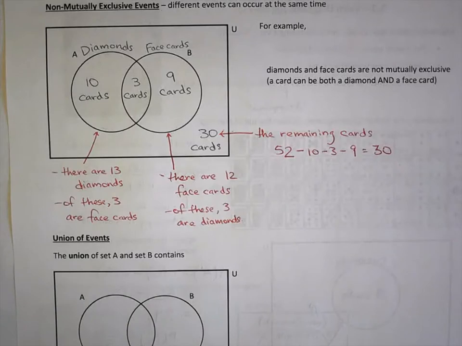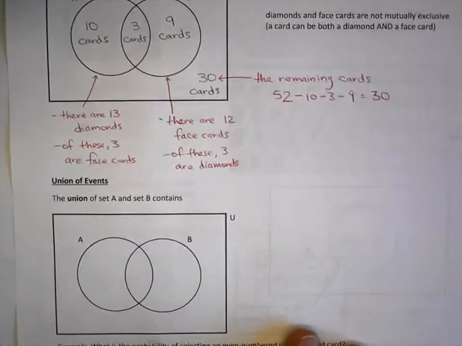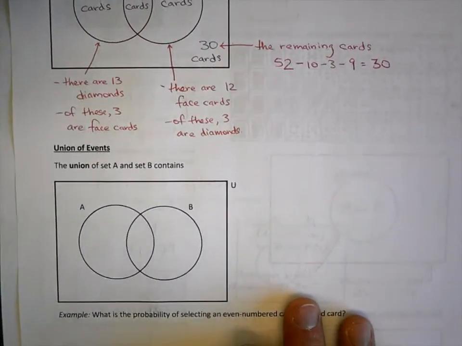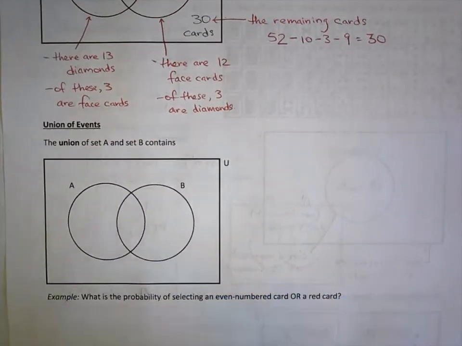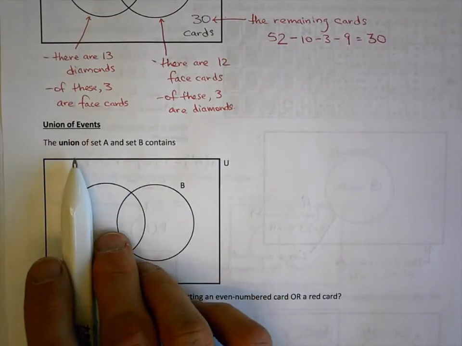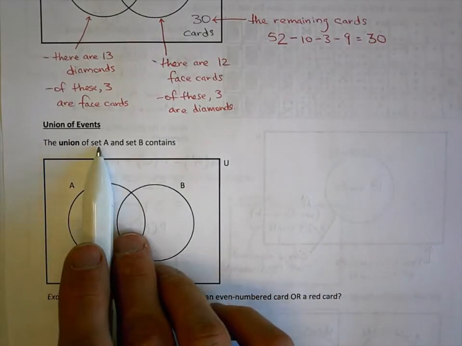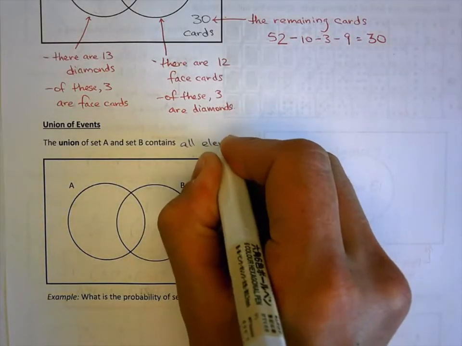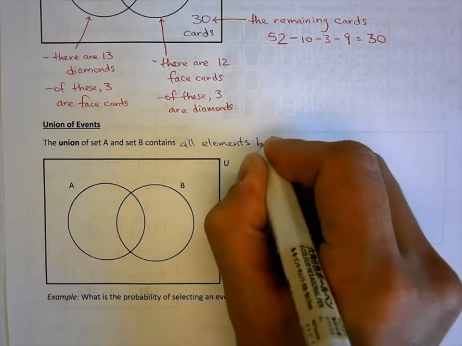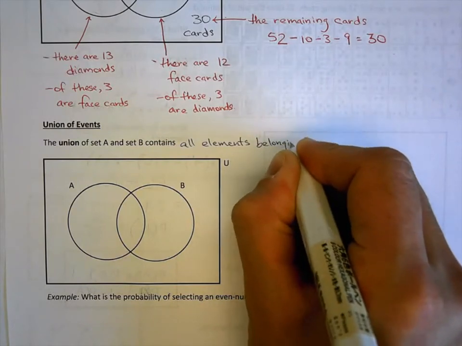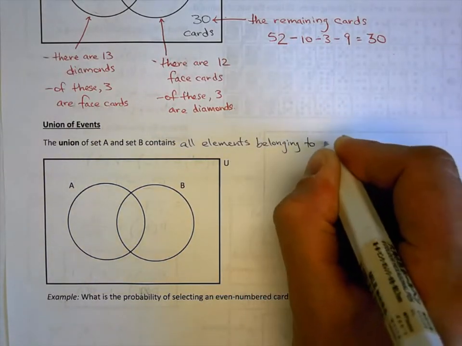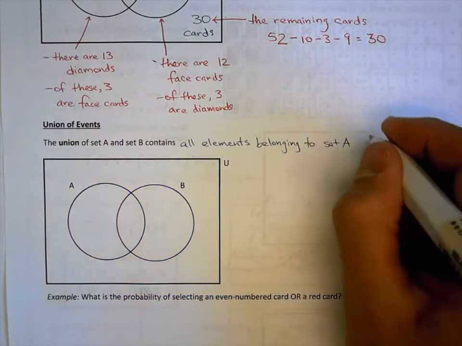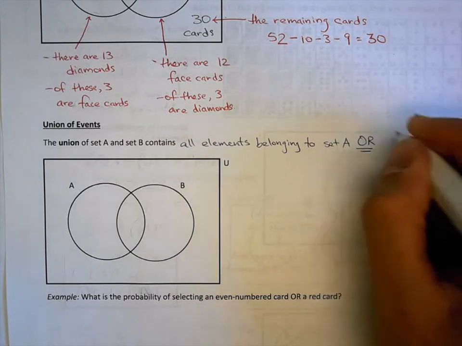Okay, we've defined mutually exclusive and non-mutually exclusive. Now we need to define some of the logic that we use with Venn diagrams. The first thing is the union of events. So the union of set A and set B contains all elements belonging to set A or set B.